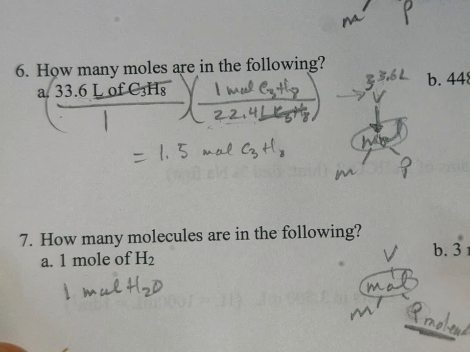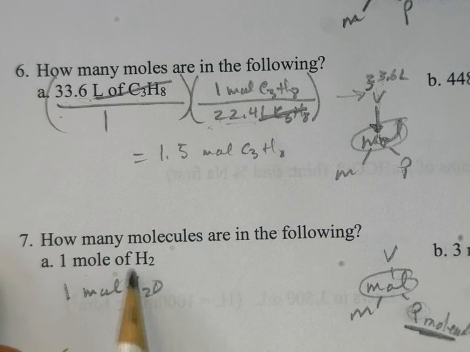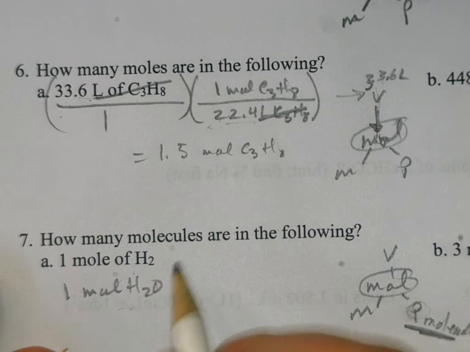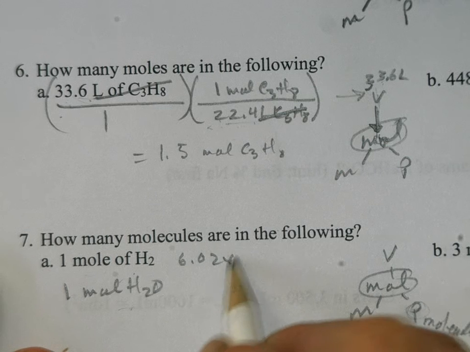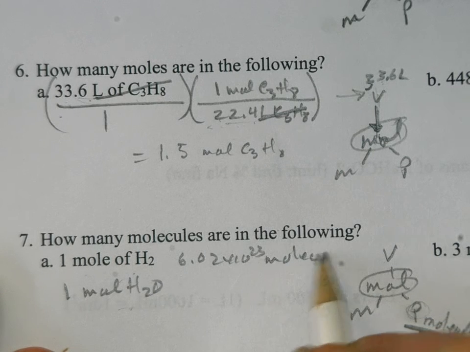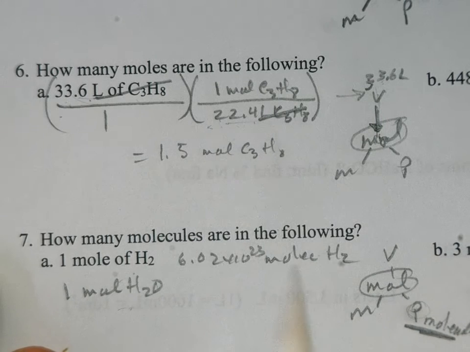Well, look, you don't even need to do a calculation. If you have 1 mole of hydrogen gas, how many molecules is there going to be? Well, 1 mole of anything is Avogadro's number. So the answer is going to be 6.02 times 10 to the 23 molecules of H2. Now, if you can't just look at that and do that, I get that. I had troubles with that too in high school.